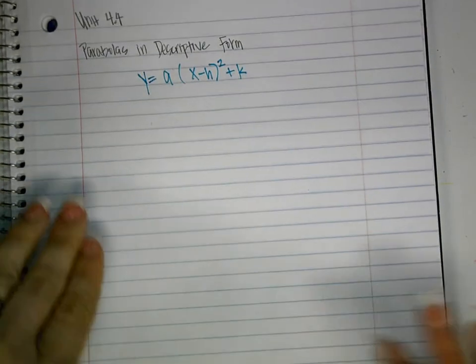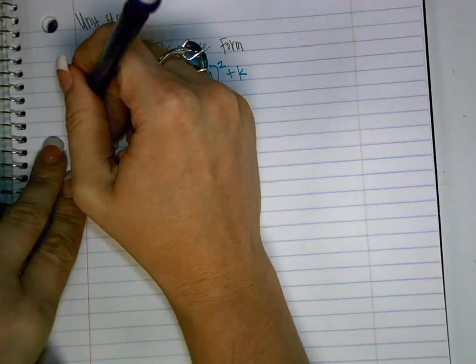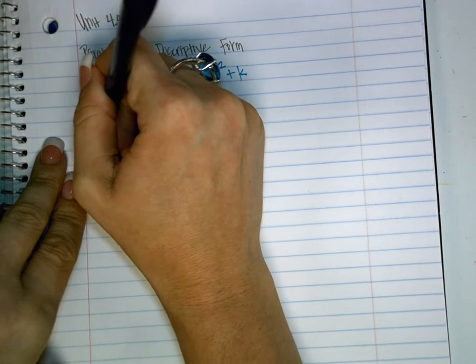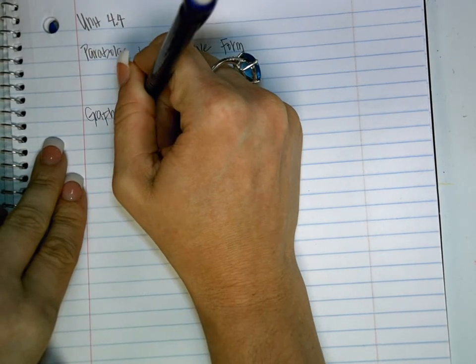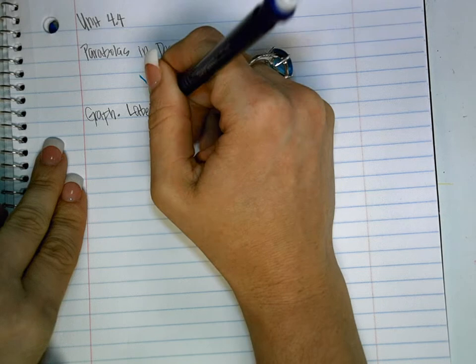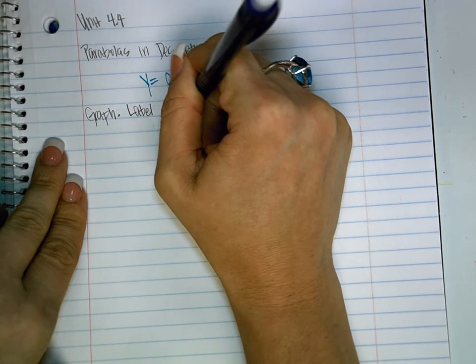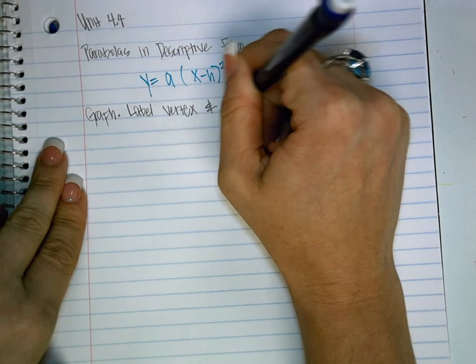Okay? Your instructions today are going to ask you to graph. And in your graph, I want you to label vertex and line of symmetry.